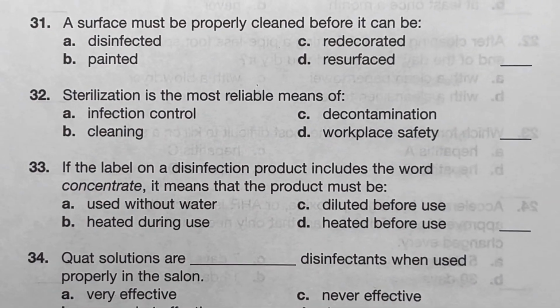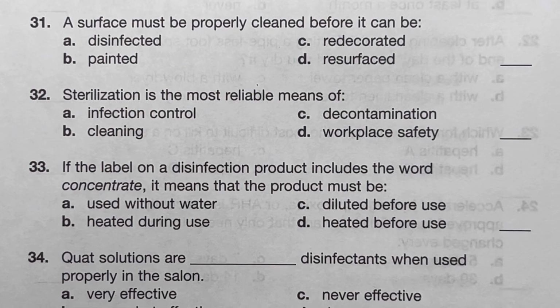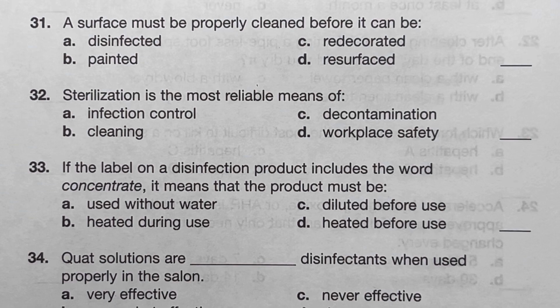Number 31. A surface must be properly cleaned before it can be A. Disinfected, B. Painted, C. Redecorated, D. Resurfaced. And the correct answer is A. Disinfected.